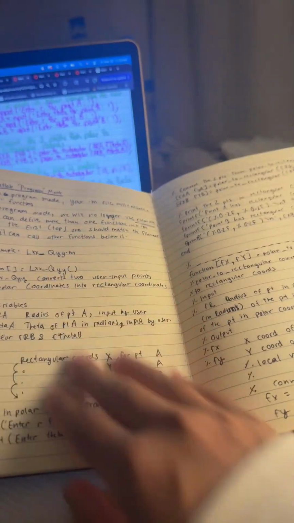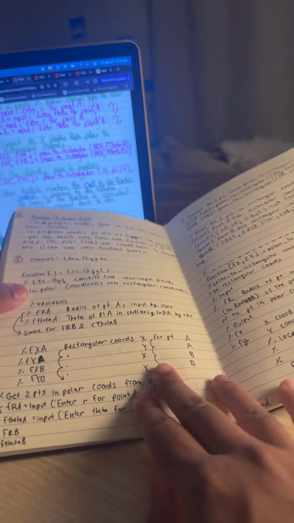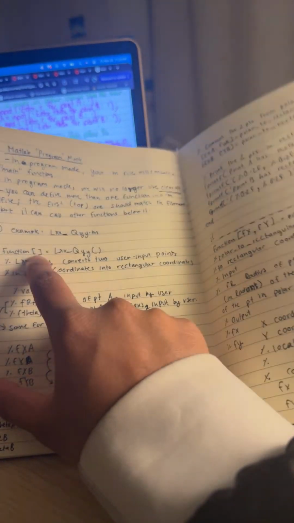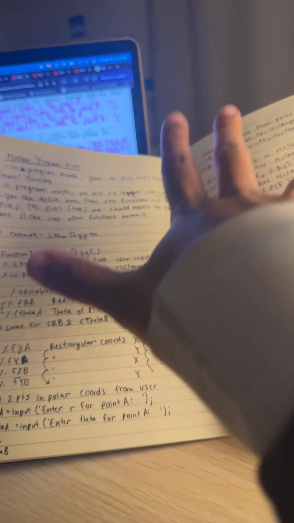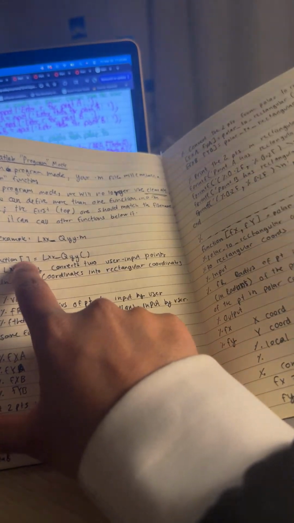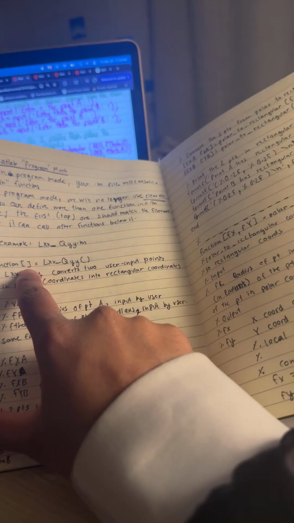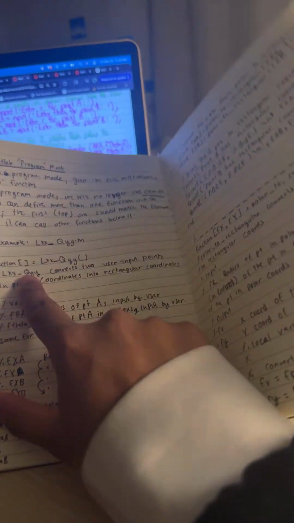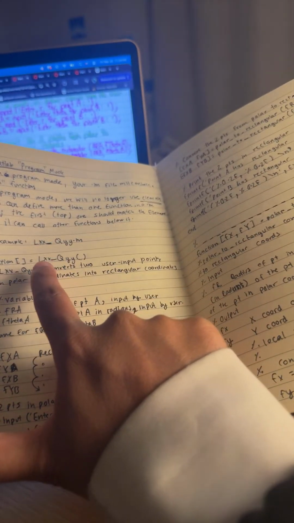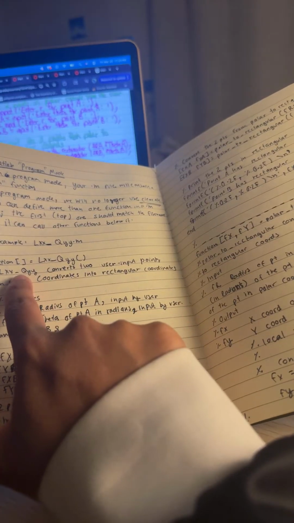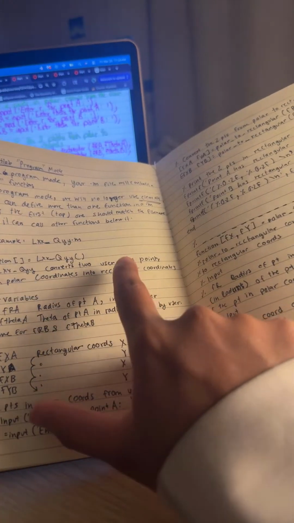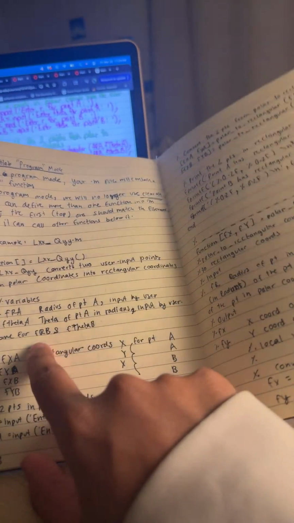So here's an example of a function code. This is not an empty function, it's like a function header. That's what it is. There's nothing inside the brackets here. No input, no output. Just the lab number and the question number. This function header is responsible for converting two user input points in polar coordinates to rectangular coordinates.